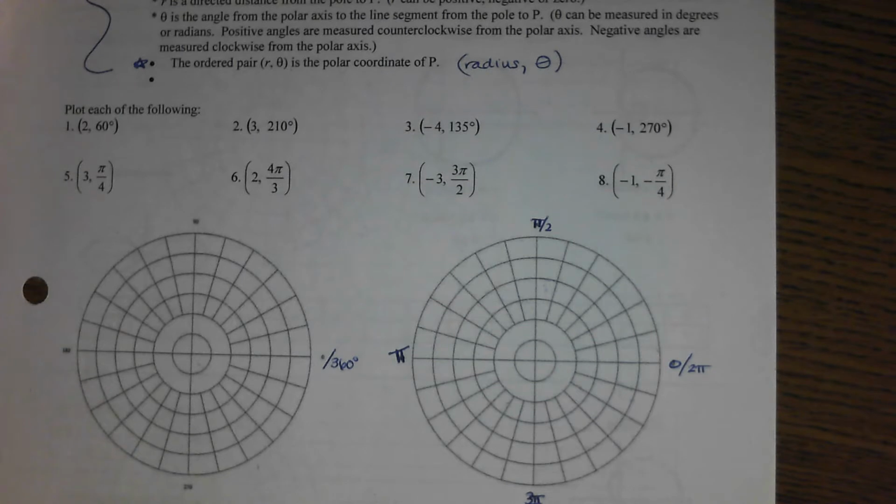Does that make sense? Speaking of pi over 3, if you're doing pi over 3, you would immediately label this pi, 3 pi over 3, and this would be 6 pi over 3. So you have 1 pi over 3, 2 pi over 3, 3 pi over 3, 4 pi over 3, 5 pi over 3, 6 pi over 3.